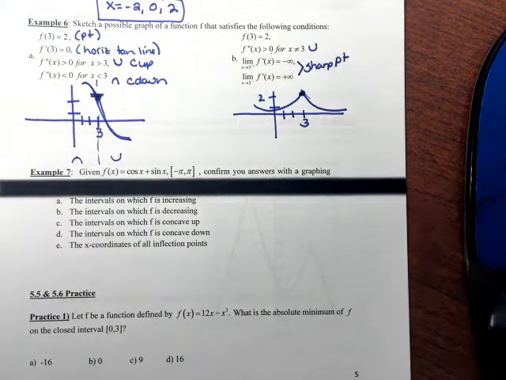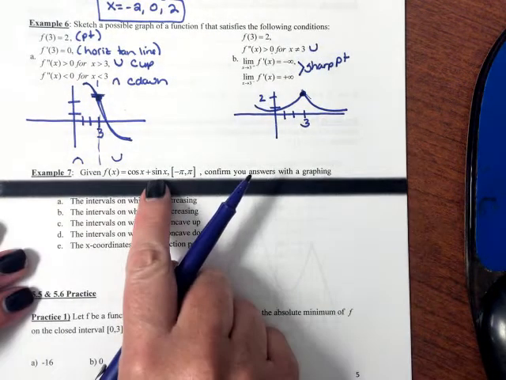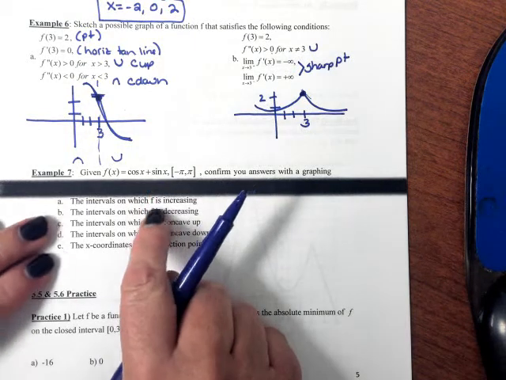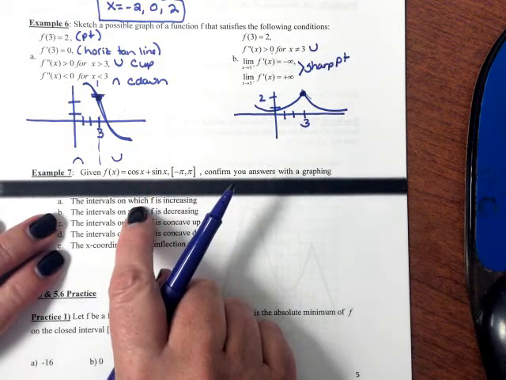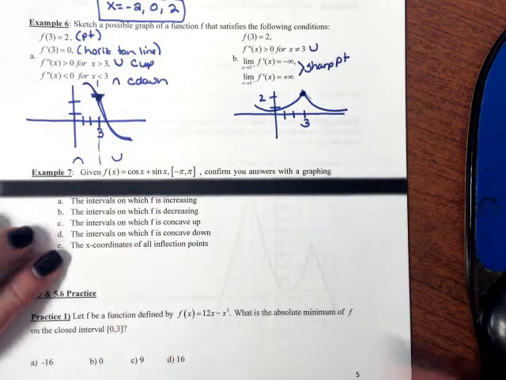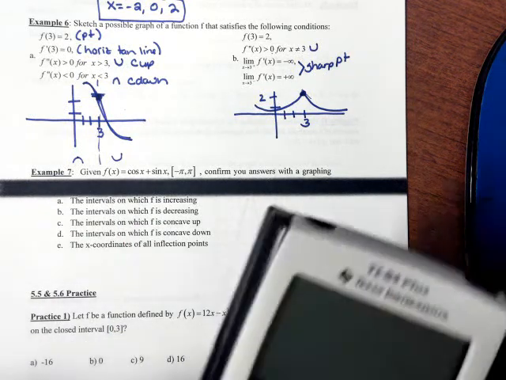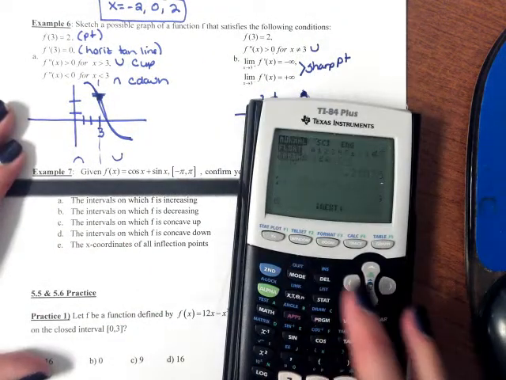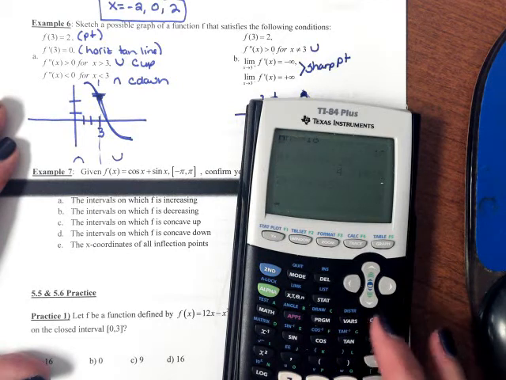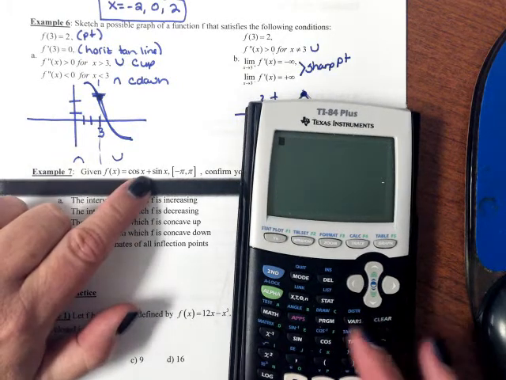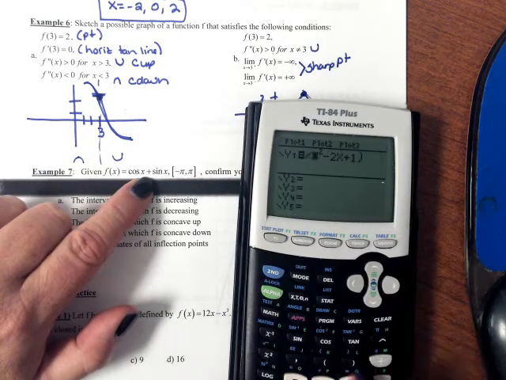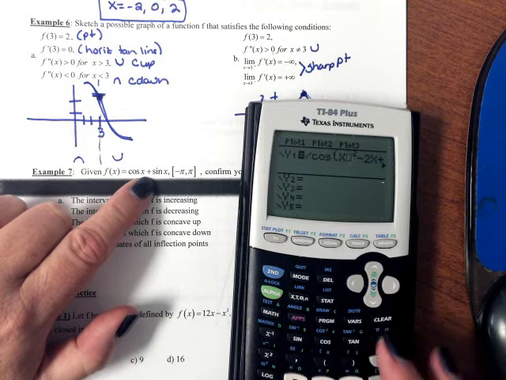So this is a graphing calculator question. They're giving me the cosine of x plus sine x, and they want me to find where I'm increasing, decreasing, concave up, and concave down. So on my graphing calculator, make sure you're in radian mode anytime you're dealing with trig and calculus. I'm going to type in f of x under y1. Clear it out.